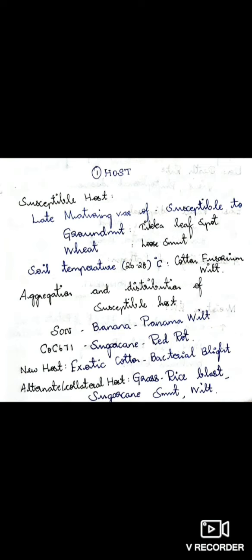Moving to etiology, the causal organism is Fusarium, which causes the wilt by inhabiting the xylem region. So the complete plant droops and wilts because there is no supply of water, as the xylem portion is inhabited by the causal organism Fusarium.